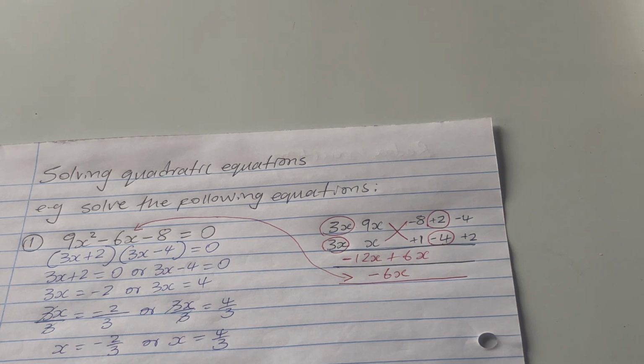To go straight to the point, the one that works is 3x and 3x, with positive 2 and minus 4. 3x times minus 4 gives minus 12x. 3x times positive 2 gives positive 6x.